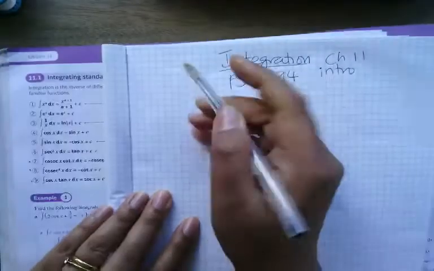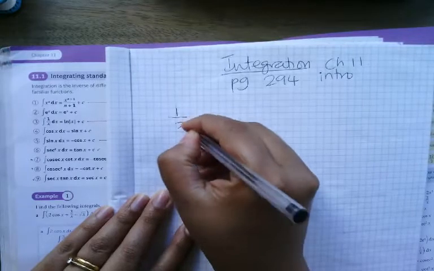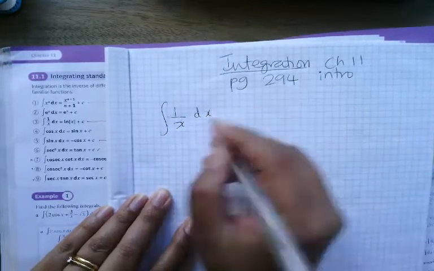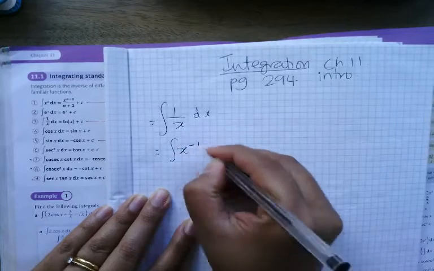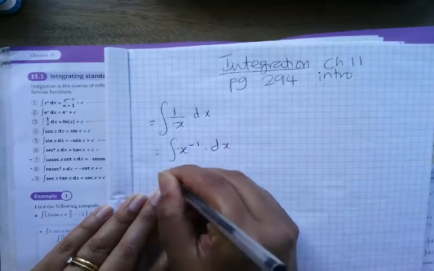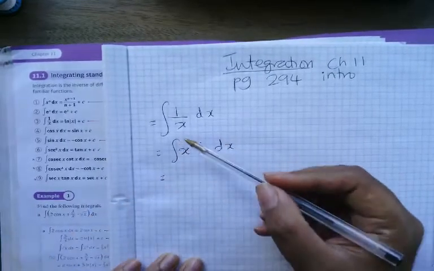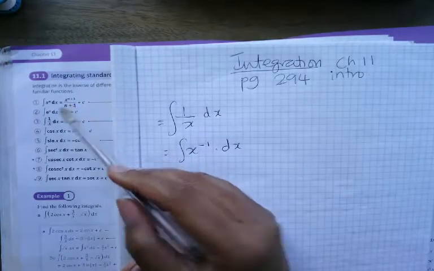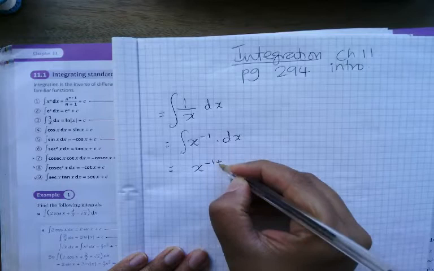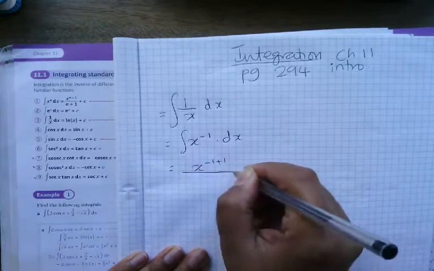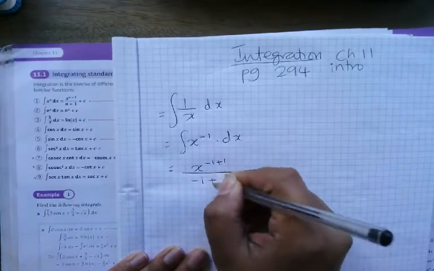And just let me quickly go through why that is. If you had a function 1 over x, and if you wanted to integrate that, you would write this as x to the power minus 1 dx. Now, if you were to integrate using your basic integration rule, you would be adding 1 and dividing by the new power.